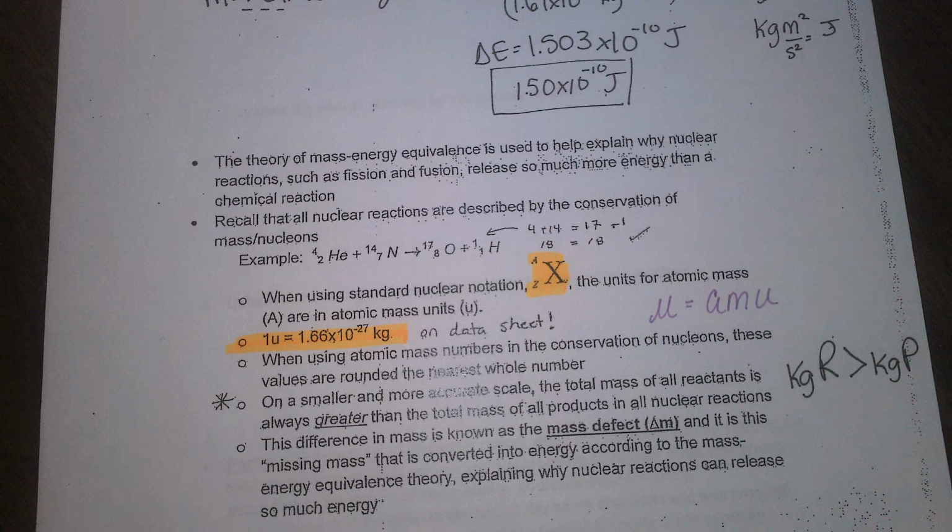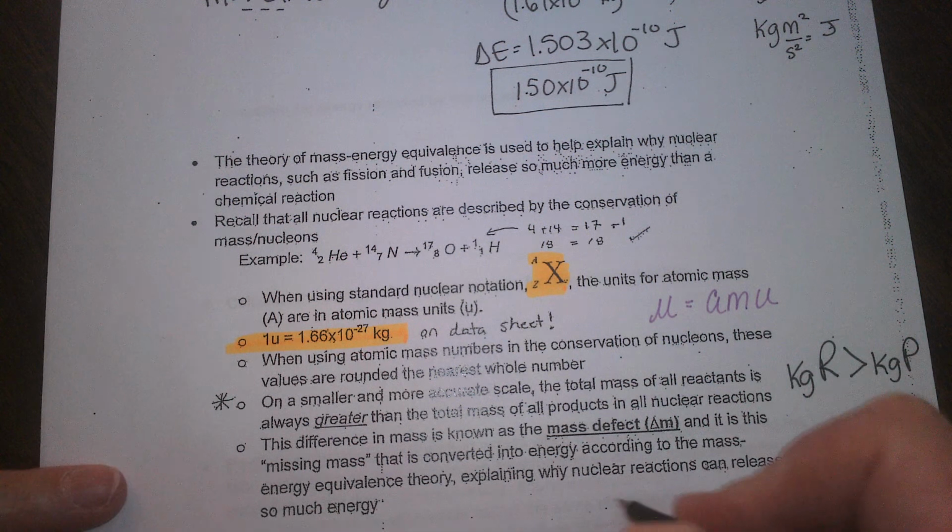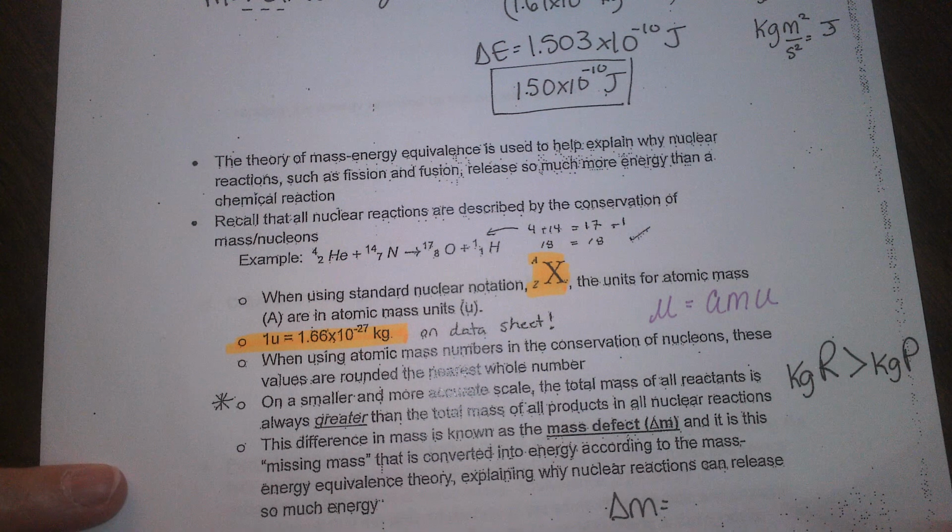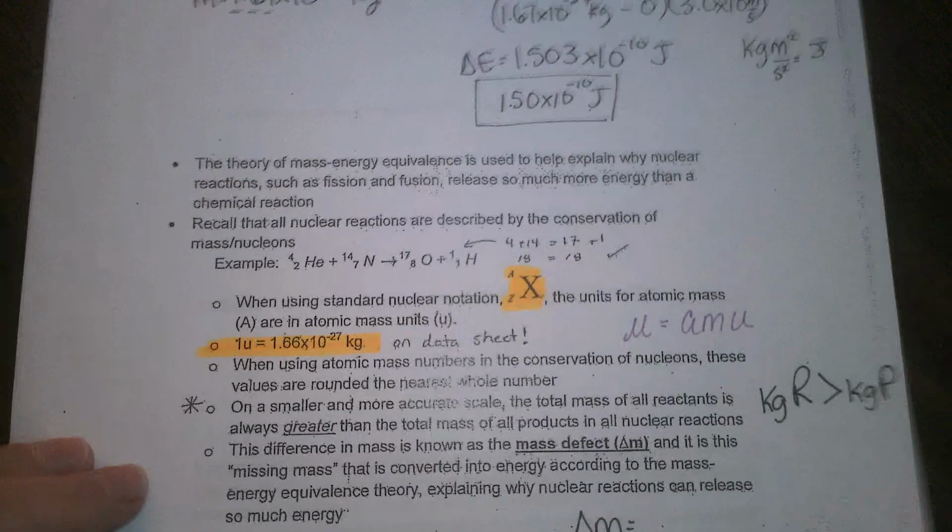So the difference in mass is known as the mass defect. So there's your change in mass. It's the missing mass, the one that's converted into energy. So when we go from the thallium to the bromine, and energy is released, that change in mass is energy. Okay?